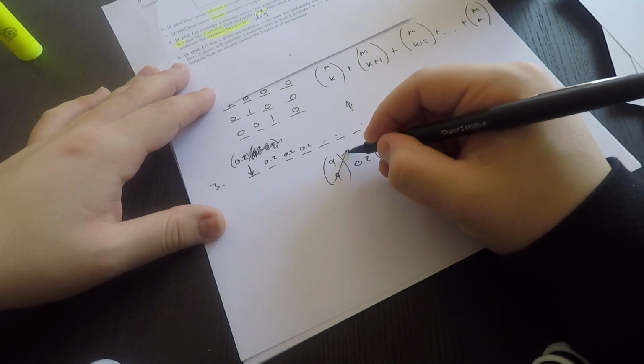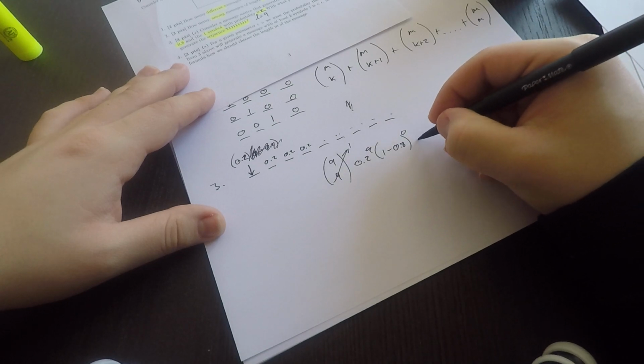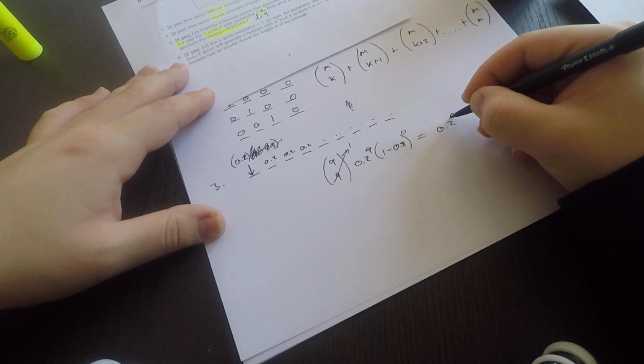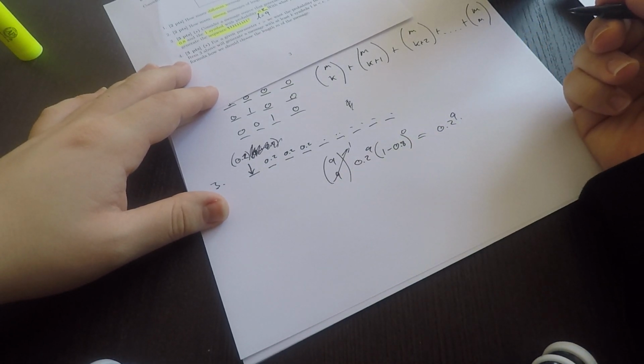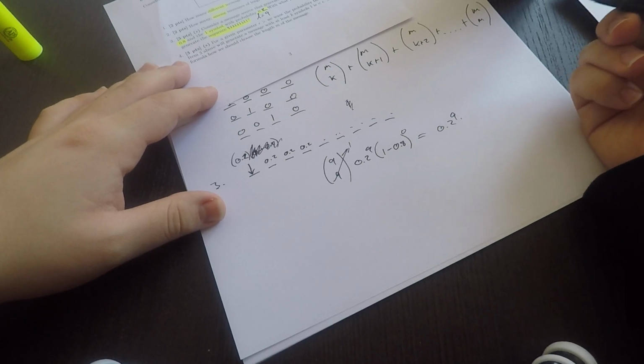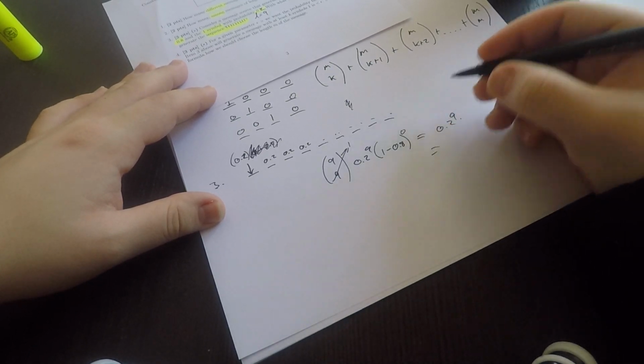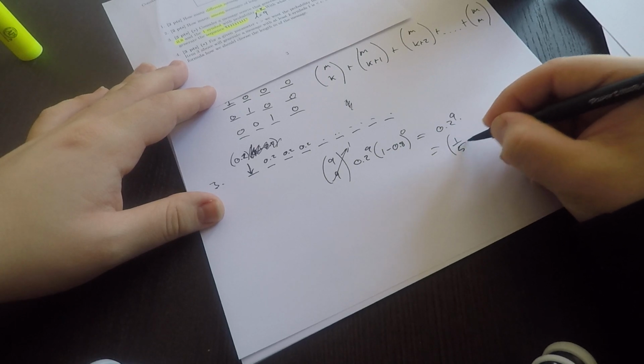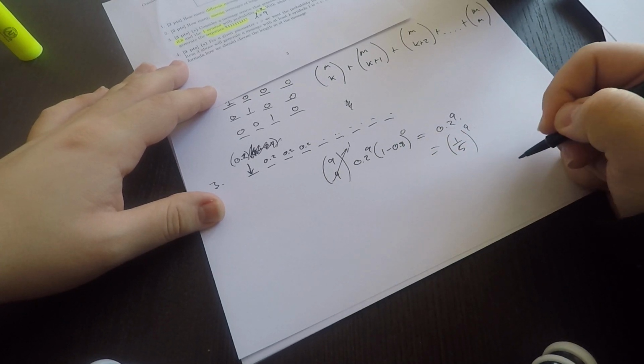So 9 choose 9 is 1, and then 0.2 to the 9. So there you have it, right? Okay, 0.2 is 1 over 5, so this is equally correct.